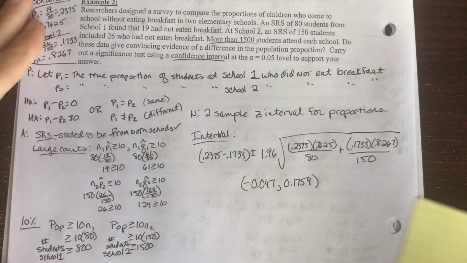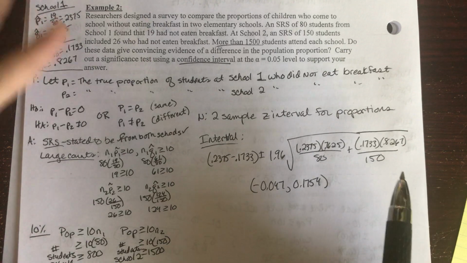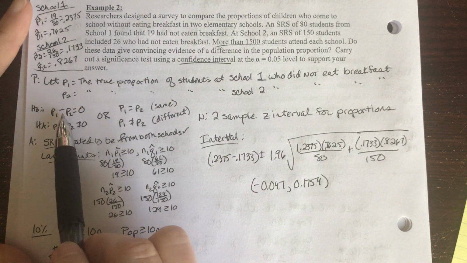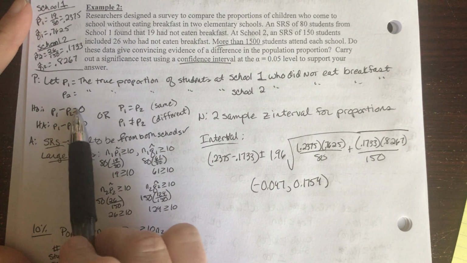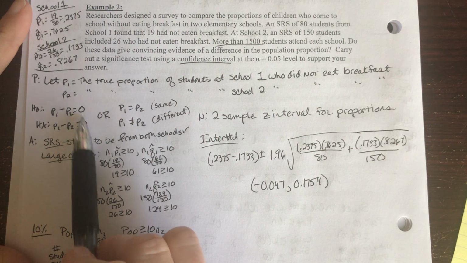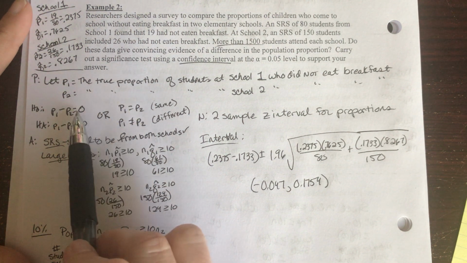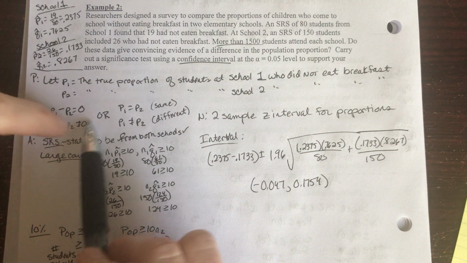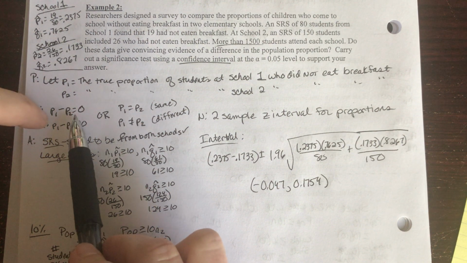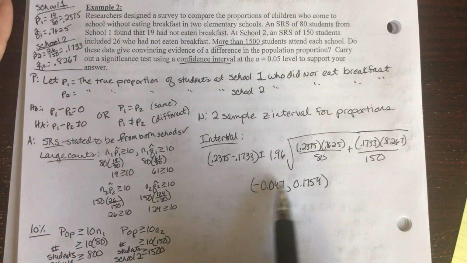Now, what does this mean? Well, you've got to go back to your hypotheses. Our hypotheses were equal to 0, not equal to 0, and this is why I like that way instead of the other. If you're doing an interval, this set of hypotheses is visually easier to figure out what you're going to do.